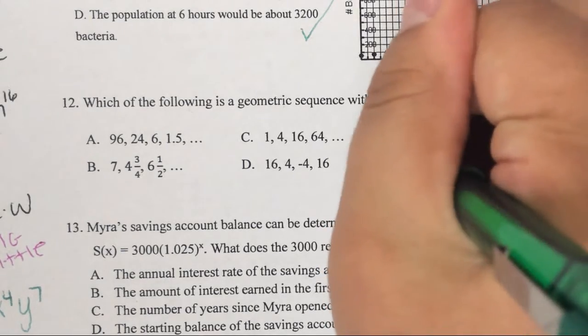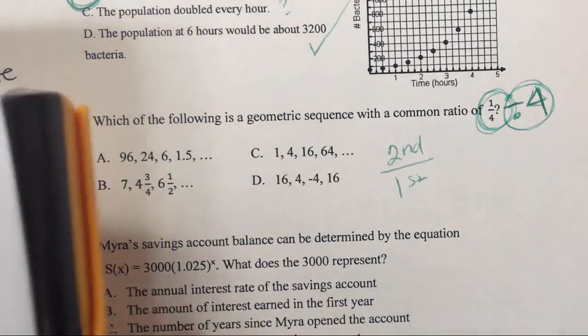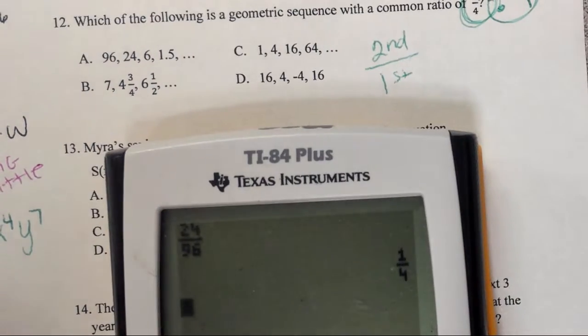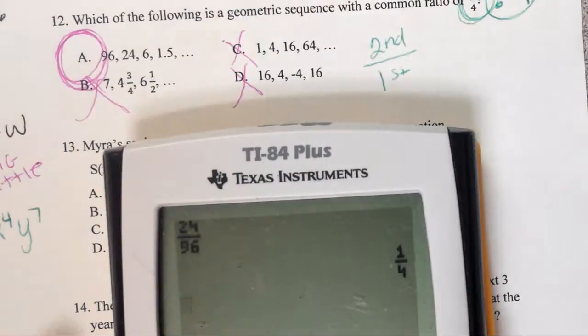Remember, you can check it by doing second over first. So let's see. A says y equals 24 over what? 96. Does that give me 1/4? It works. I can check the other ones just in case, but I'm going to tell you, that one's the only one that'll work.